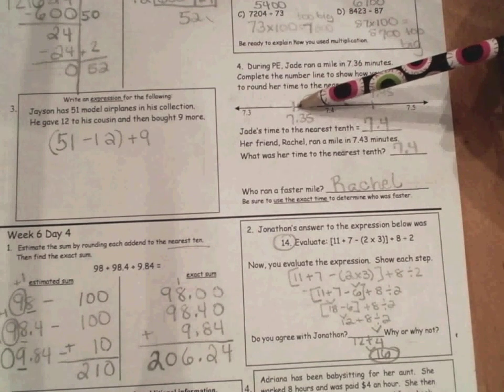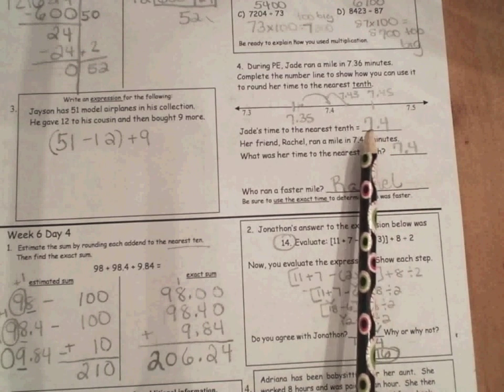Now all I did was use those 2 points that I plotted to help me determine how close their times were to the nearest tenth. So 7 and 43 hundredths is very close to 7 and 4/10. And 7 and 36 hundredths, which would be right on this side of 7 and 35 hundredths, is closer to 7 and 4/10. So if I'm rounding to the nearest tenth, both of them came with the 7 and 4/10 time. But who ran faster, in all actuality, using an exact time, would be Rachel.